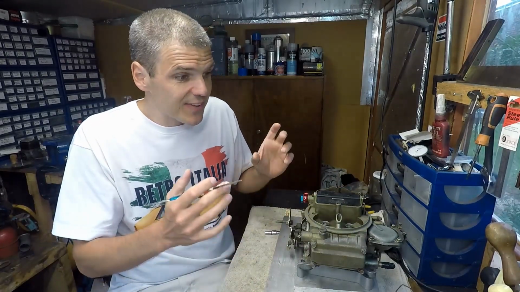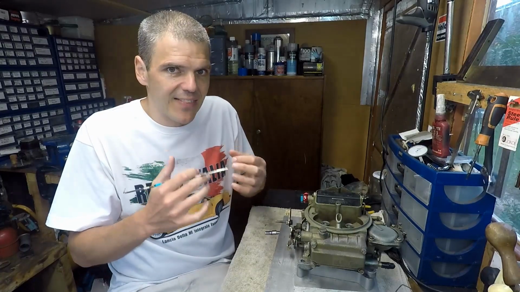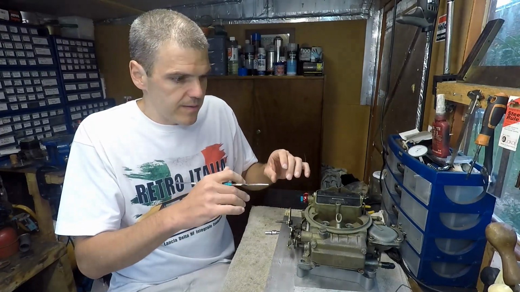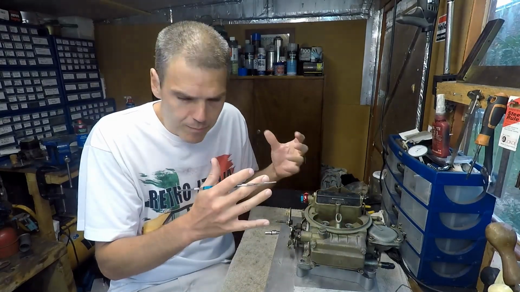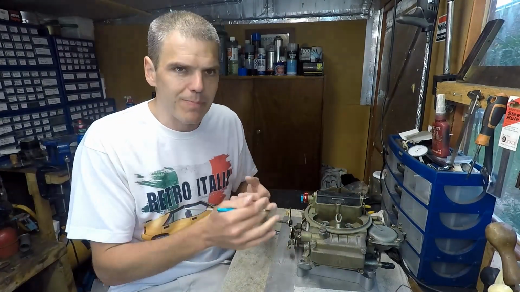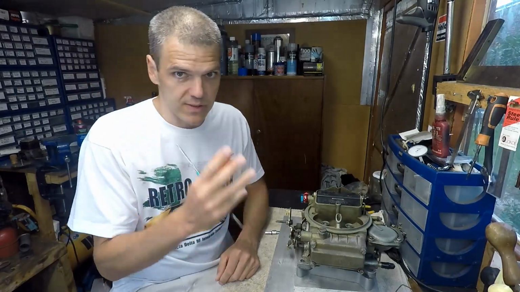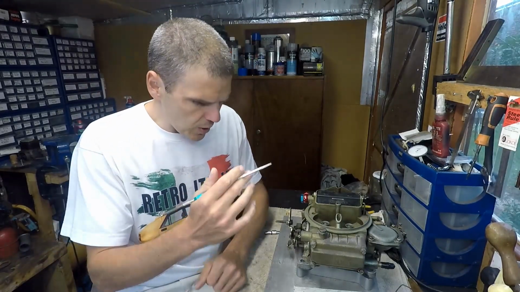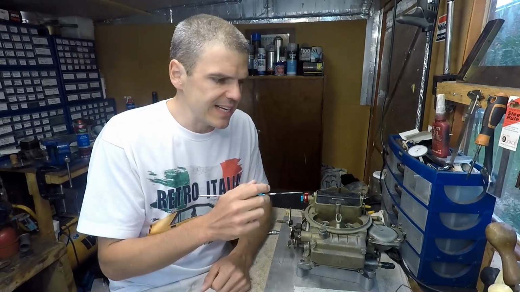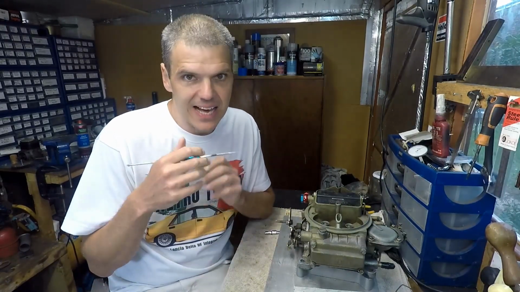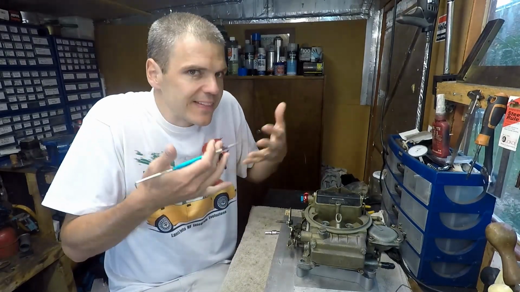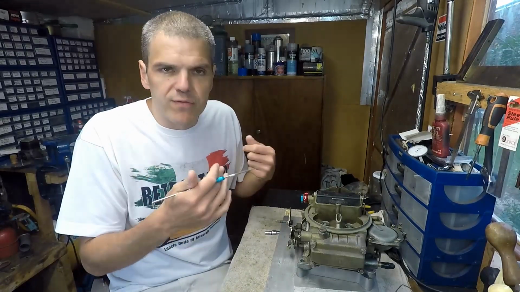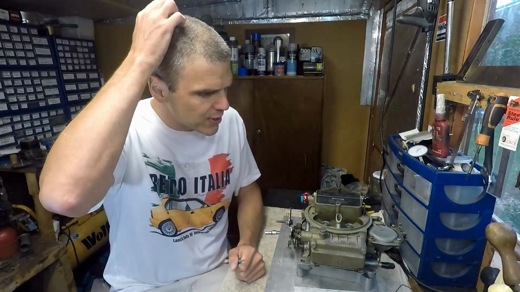Now those, funnily enough, are the best carbs to get, because they are the ones that are going to be easier to rebuild, because they haven't got any inherent problem. You just give it a freshen up, put it back on the engine, and away you go. We're golden. And the other one is that the carb evidently had a fault in itself. So that could happen also, that the carb was indeed faulty. The person got frustrated, took it off the engine, and then they just put it on sale.